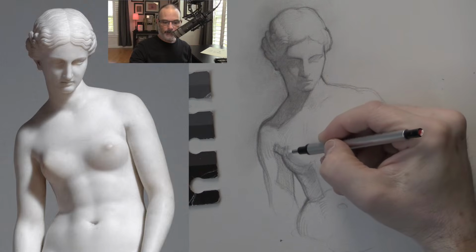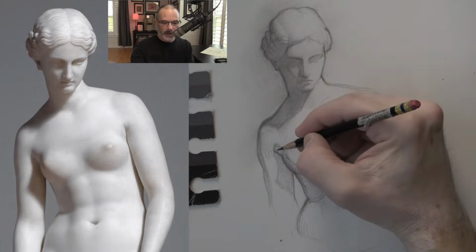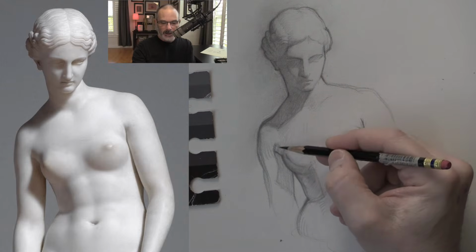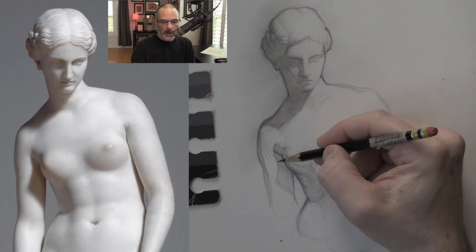That is going to help you improve so much faster than the constant mantra of, man, Jesus, I've been drawing for the last 5 years and I'm still doing the same shit that sucks. That's not going to help you at all.